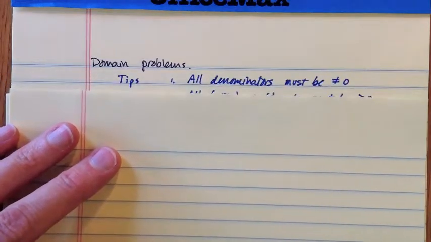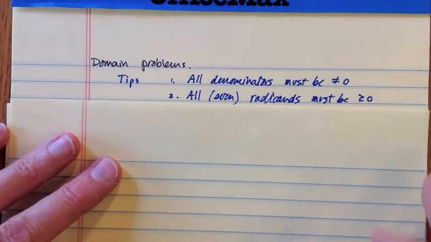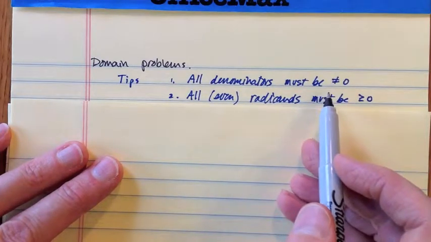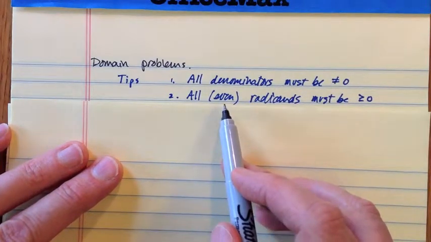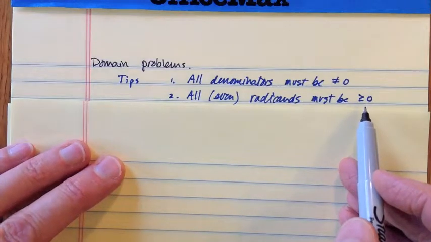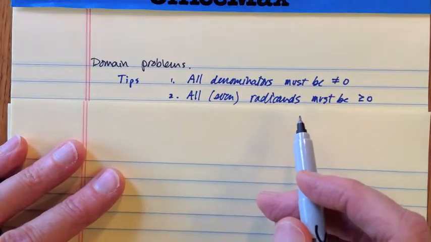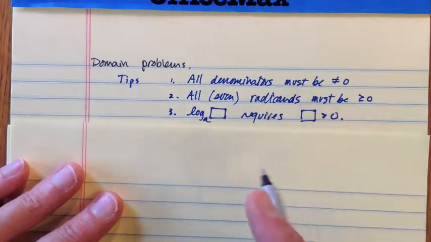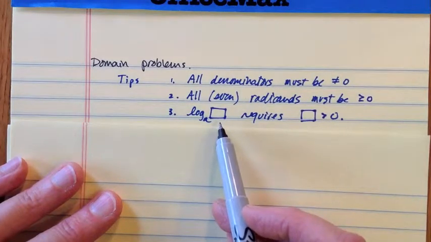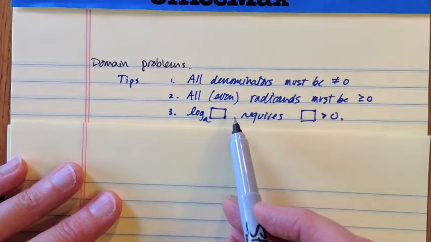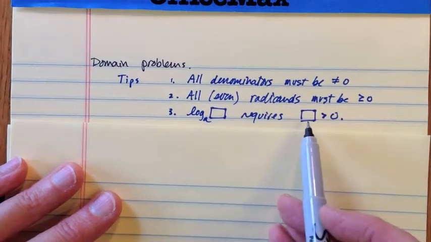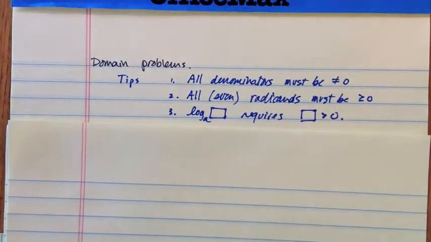The other type of problem I need to show you in this section are domain problems. Remember, before when we did domain problems, I said the way you start off a domain problem is to say that all the denominators in your function must be non-zero, and everything underneath an even radical has to be bigger than or equal to 0. Now there's a new thing. The domain of the logarithm is 0 to infinity. So if the logarithm appears inside your function, the log of whatever that is requires that the entire expression inside the log be bigger than 0. I'll show you what I mean.